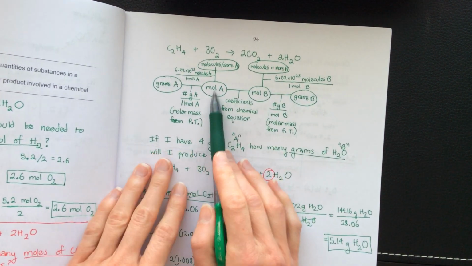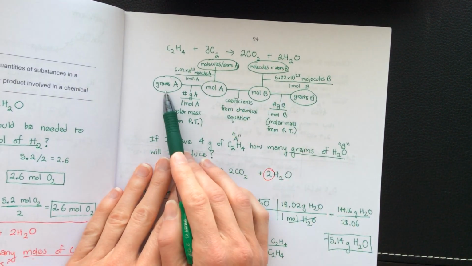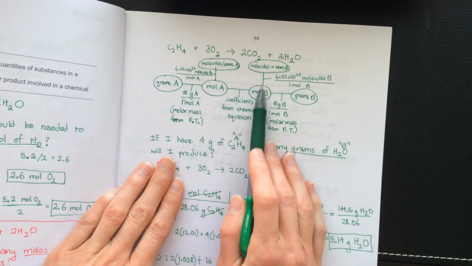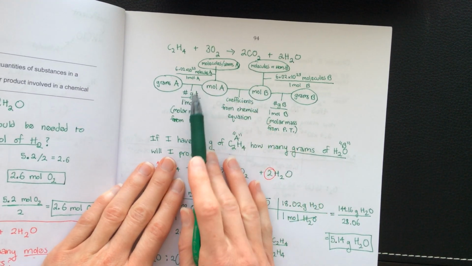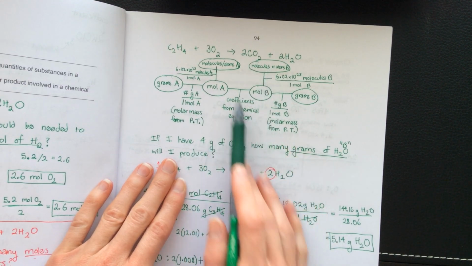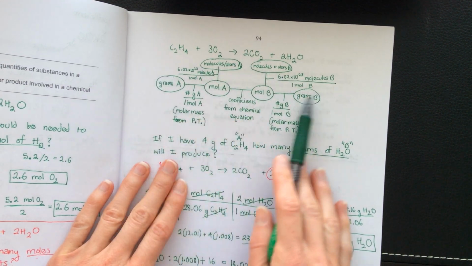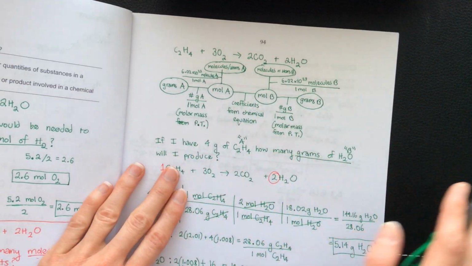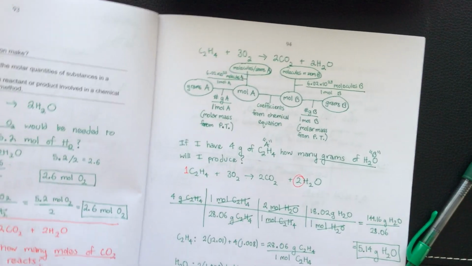And you can go from molecules to grams. You could also start with grams and go to molecules. There will be some problems on your assignment where you're doing that. You can start with moles and go to molecules. You can start with molecules and go to moles. You can go anywhere as long as there are paths connecting the units. All right, so hopefully that makes sense.